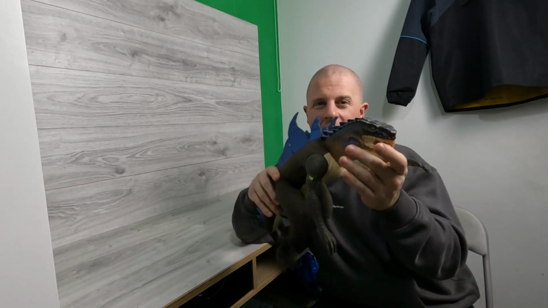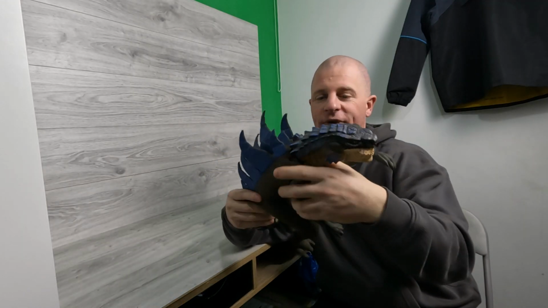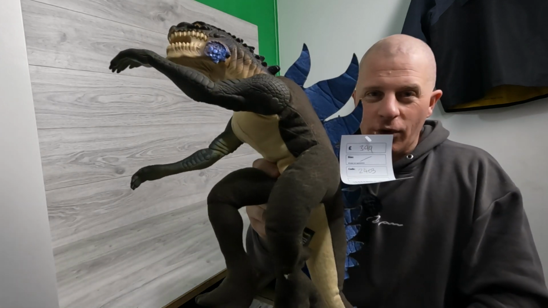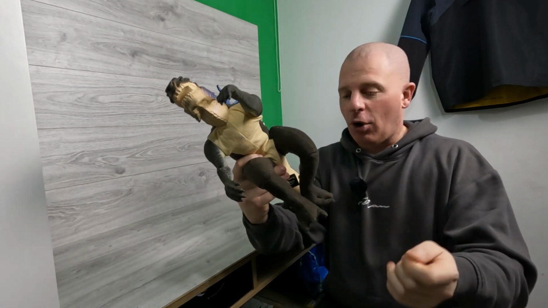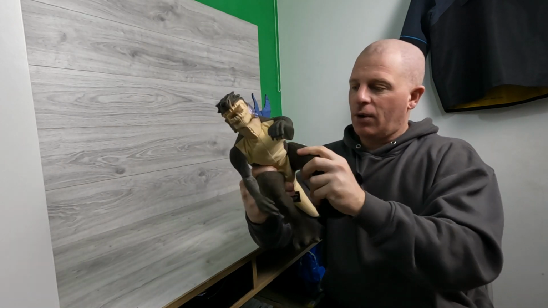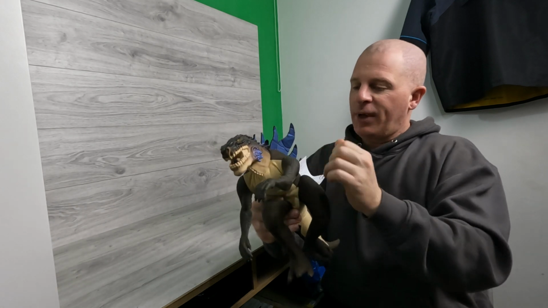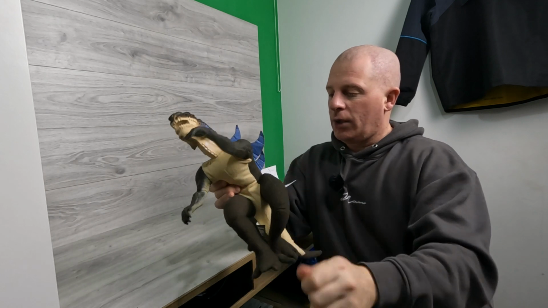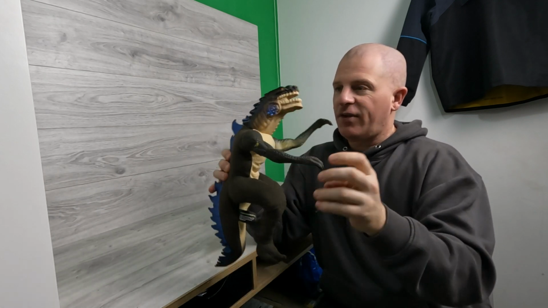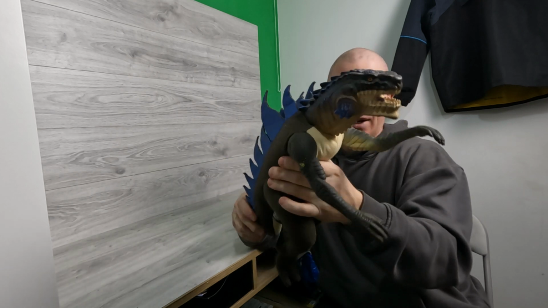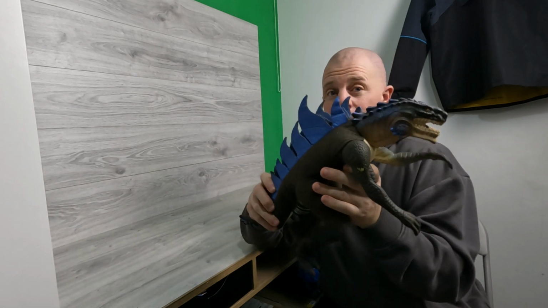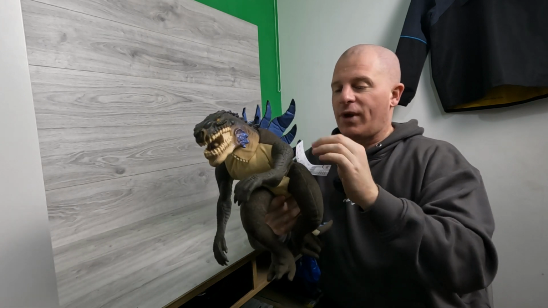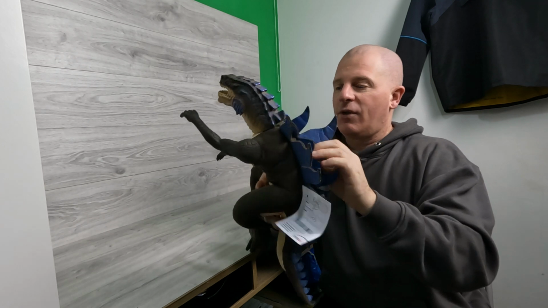Next, we're going to do a toy that's not in any packaging, and show you how to do something like a plush. Plushes are one of the things that pictures will sell. If you can make a plush look like new, somebody's going to buy it. This is a 1998 Godzilla from the first Godzilla film. Very rare. I picked it up for $3.99, and it's worth quite a lot.